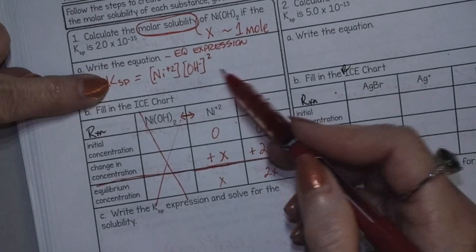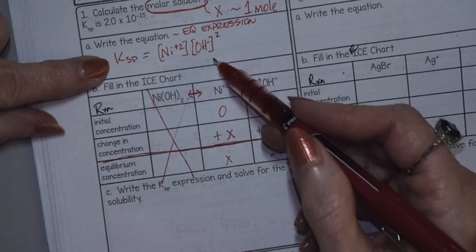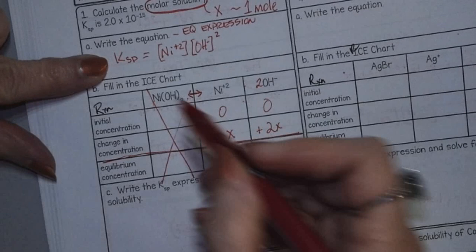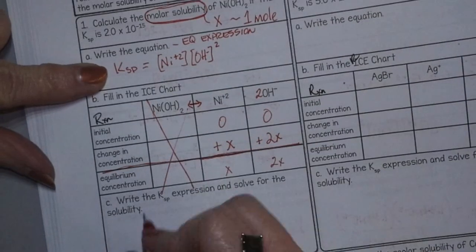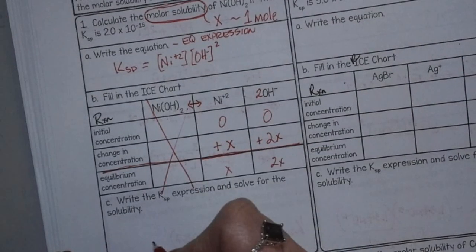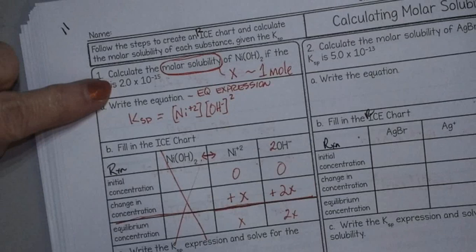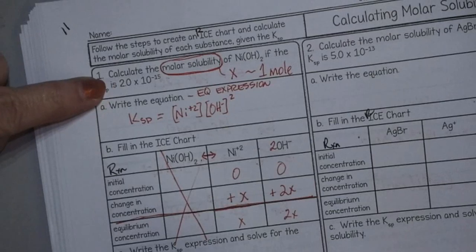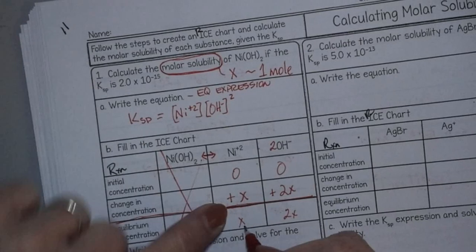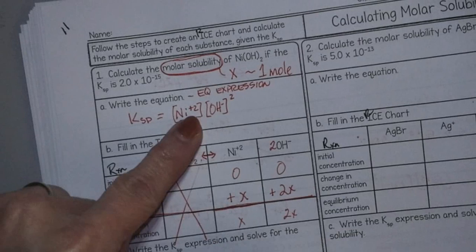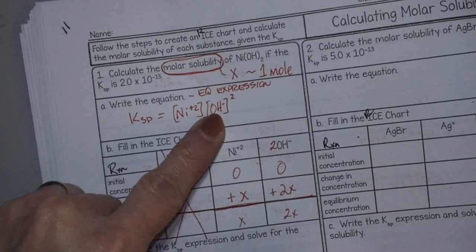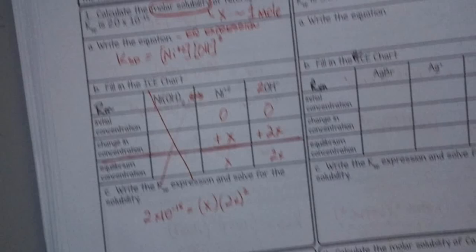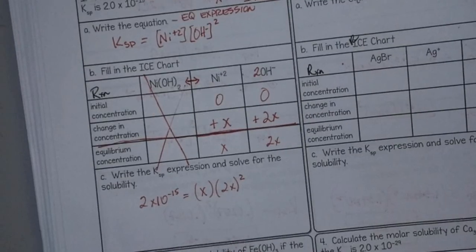So did they give us Ksp? They did. They gave it to us right here. So 2 times 10 to the negative 15 equals Ni plus 2, which is x, times 2x squared. So isn't that 2x cubed? 2 times 1? Oh, no, it's squared.